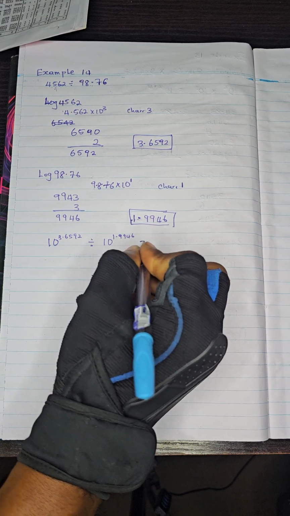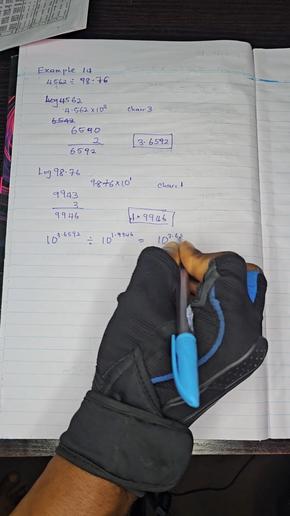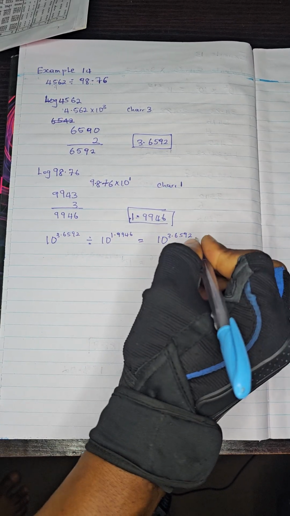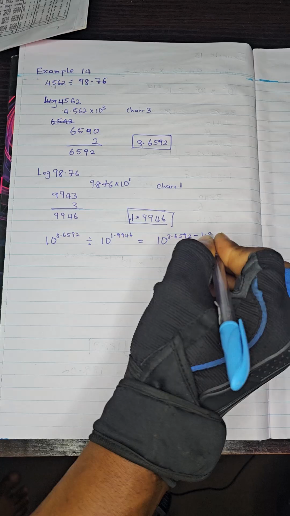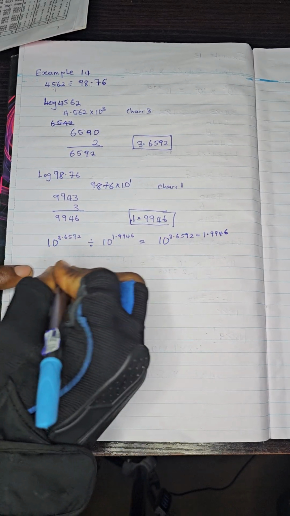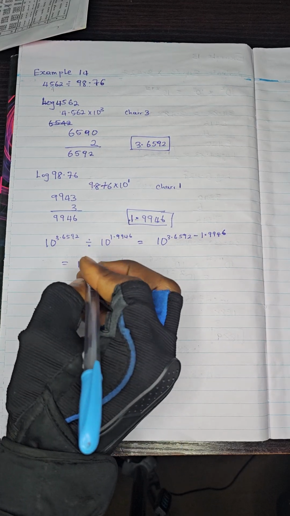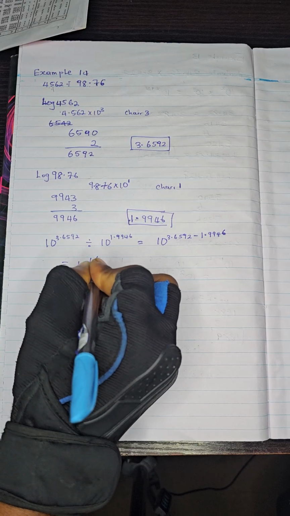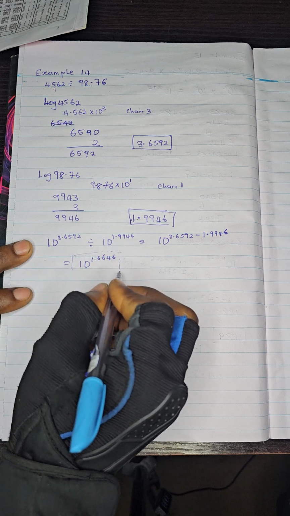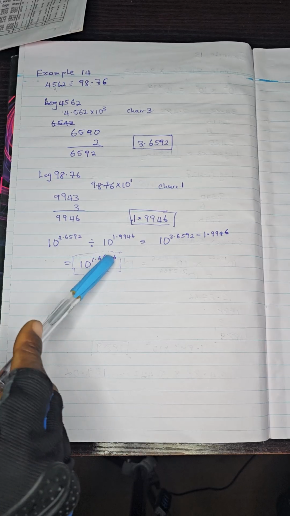According to our law of indices, this will simply give me 10 raised to power 3.6592 minus 1.9946. If you subtract this, you have 10 raised to power 1.6646. I'm still repeating myself, we are just proving this law. Solving for this simply means looking for the antilogarithm of that.